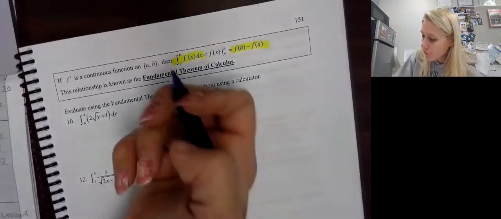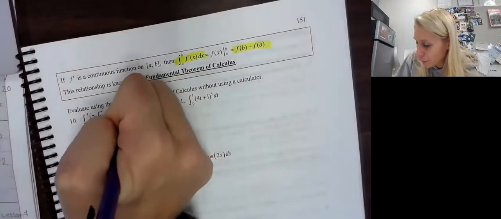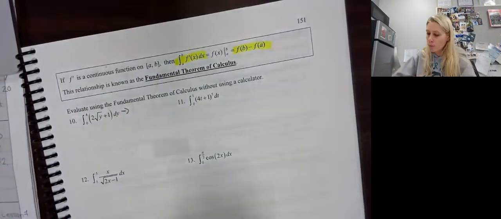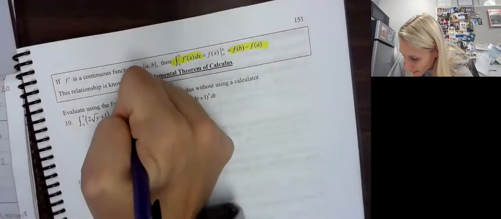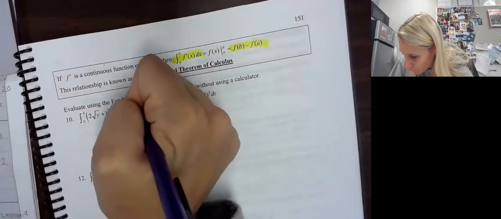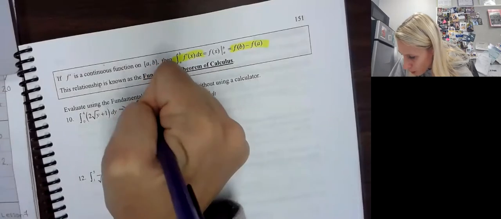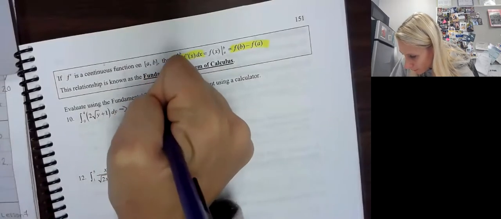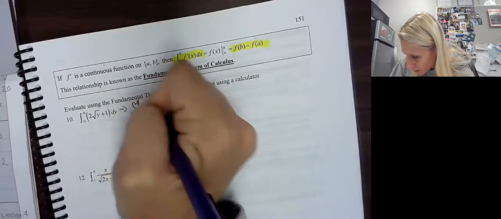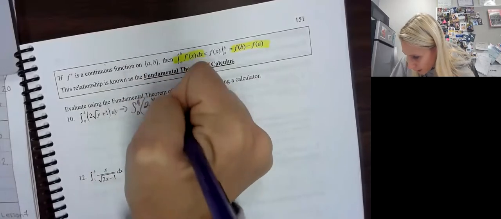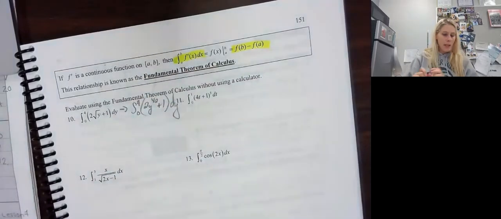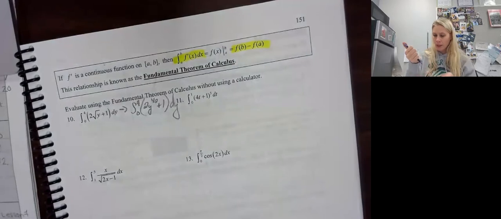All right, so the first thing I'm going to do, of course, is I'm going to rewrite this so I can use my power rule. We get the integral from 0 to 4 of 2y to the 1/2 plus 1 dy. So I'm going to take my integral. Sorry, my pencil's running out of stuff.